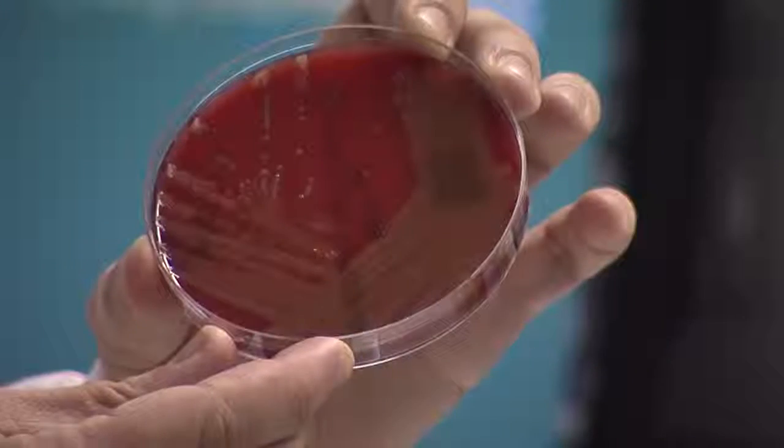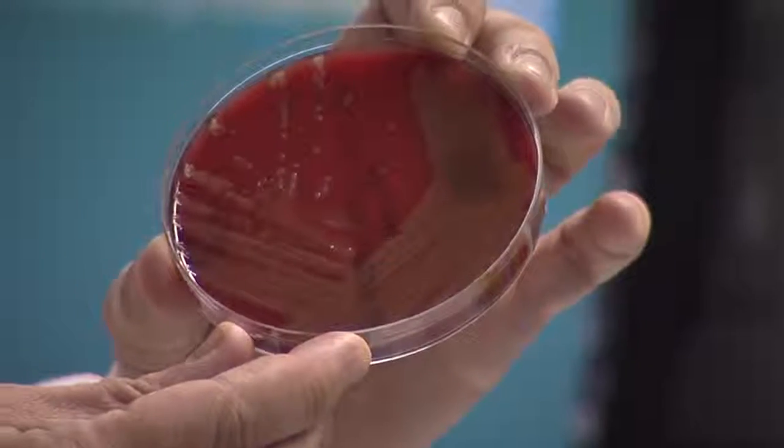Throat swabs are processed for organisms such as group A streptococci, ear swabs for Haemophilus infections, and in eye swabs you can have Staph aureus conjunctivitis. This plate shows a group A streptococcus from a throat swab.